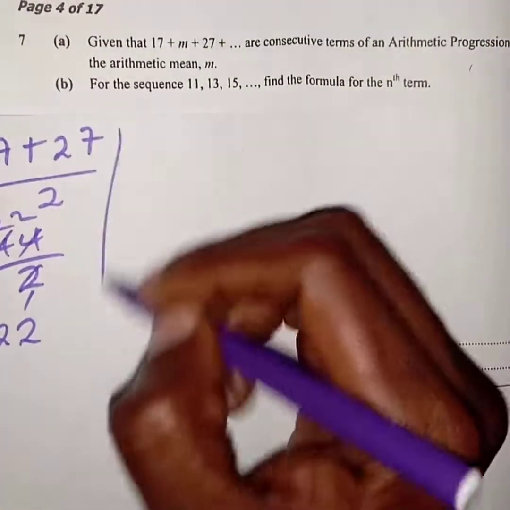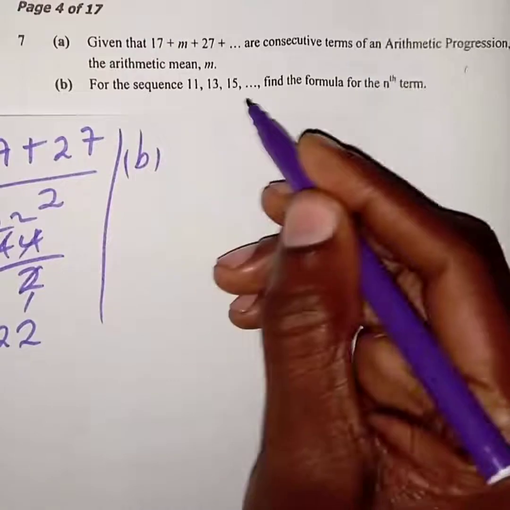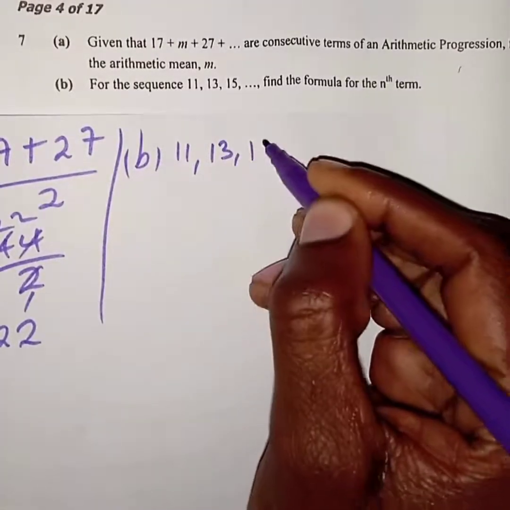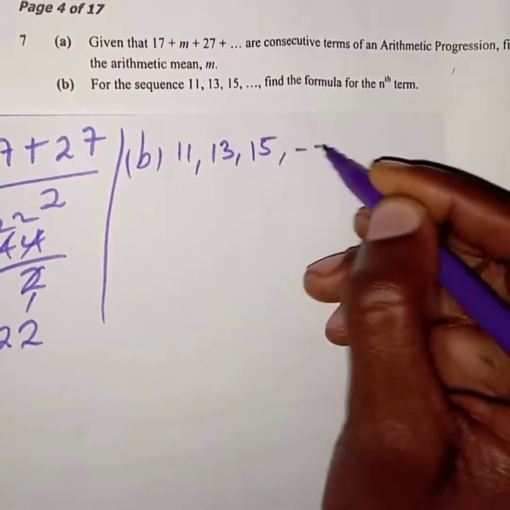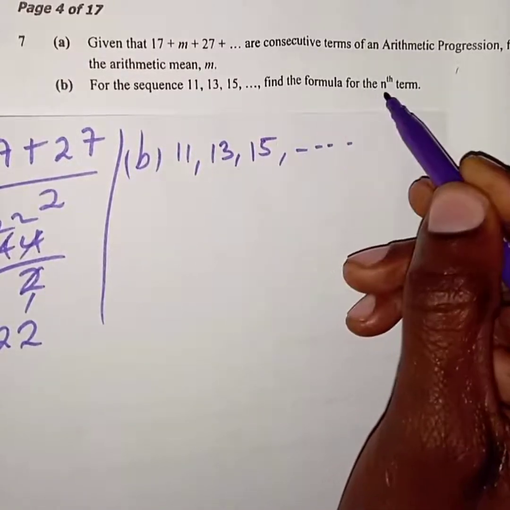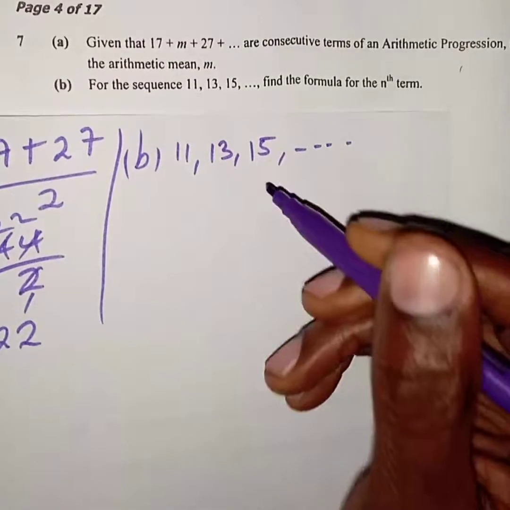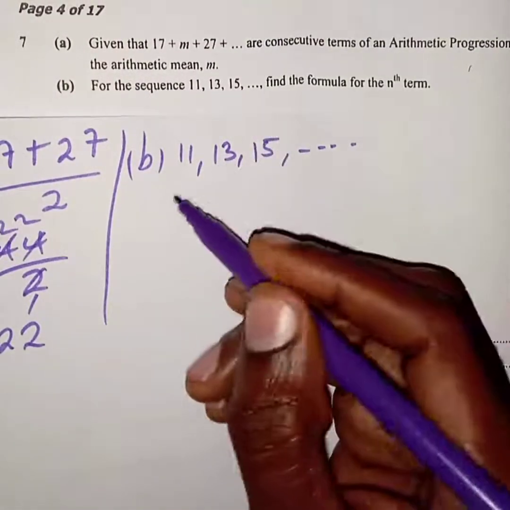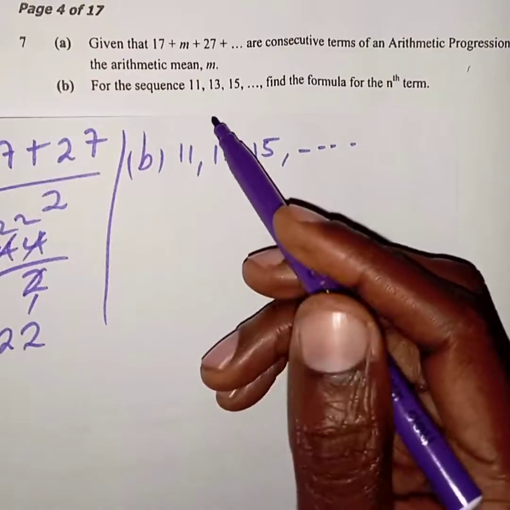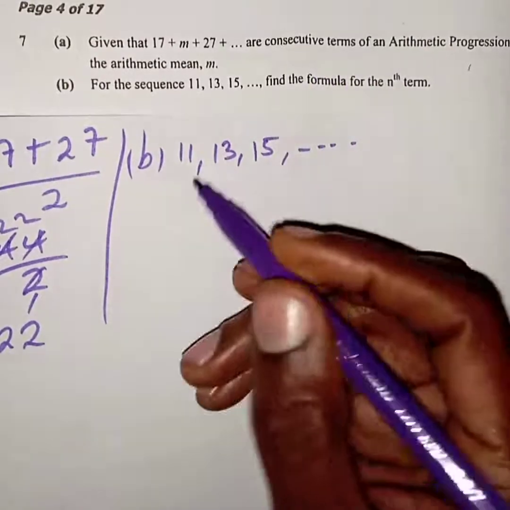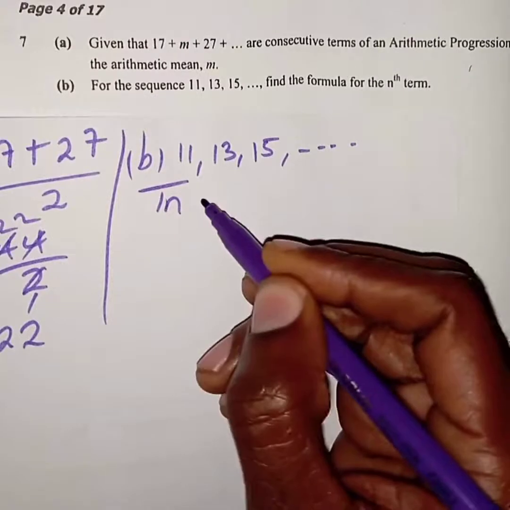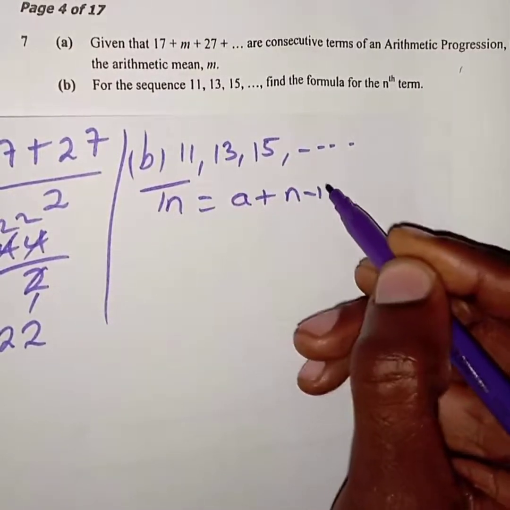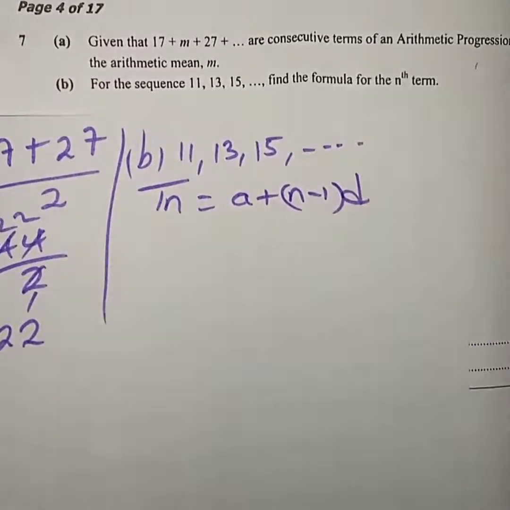Question b, for the sequence 11, 13, 15, and so on, find the formula for the nth term. Now, this is paper 1 and this is arithmetic progression. The formula to use when finding the next term or the nth term is this one: Tn is equal to a plus (n minus 1) d.